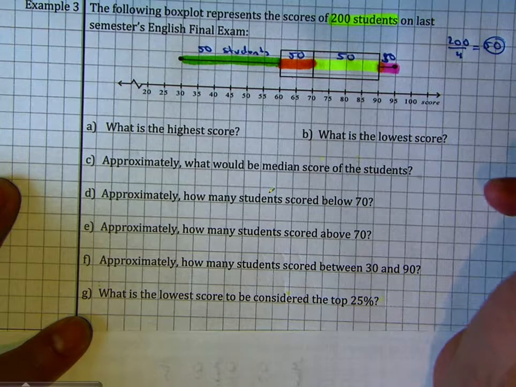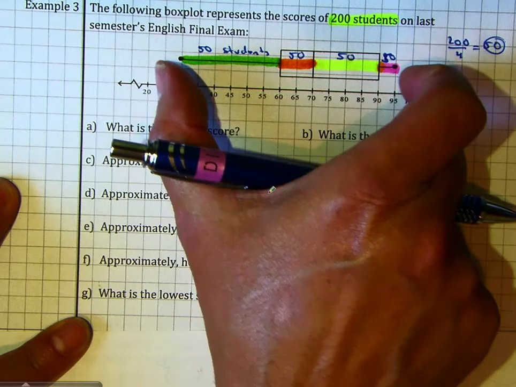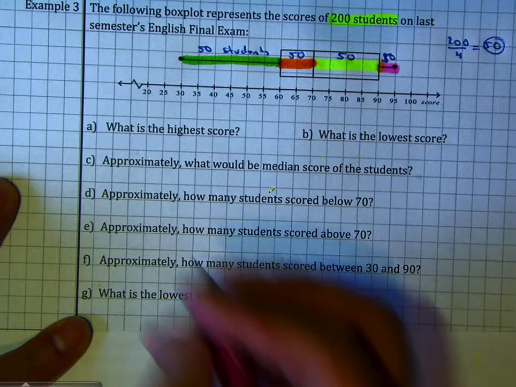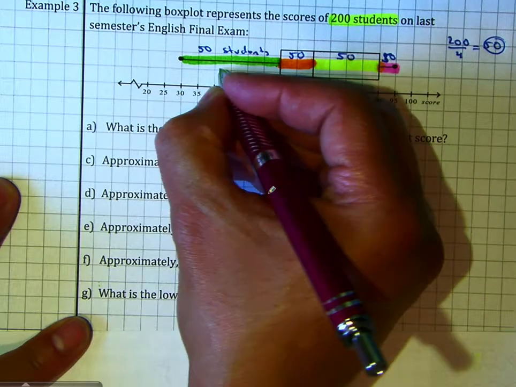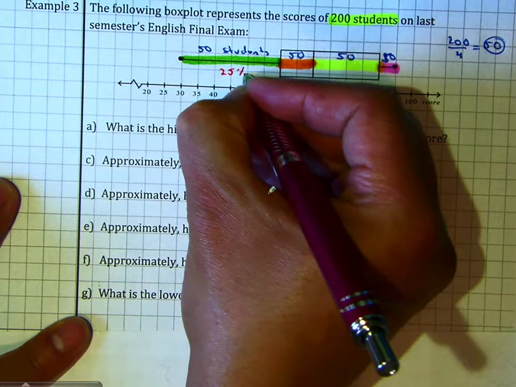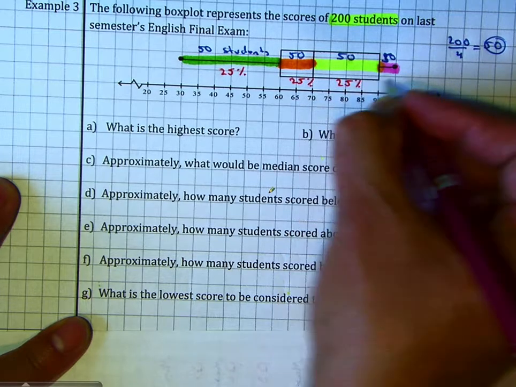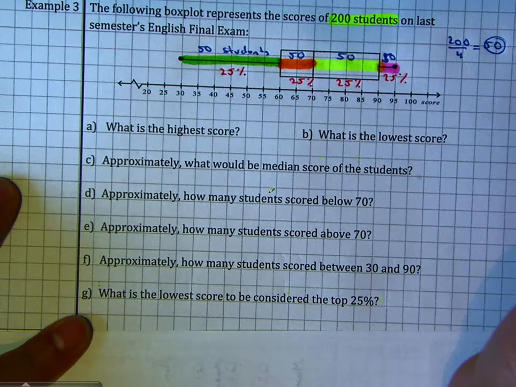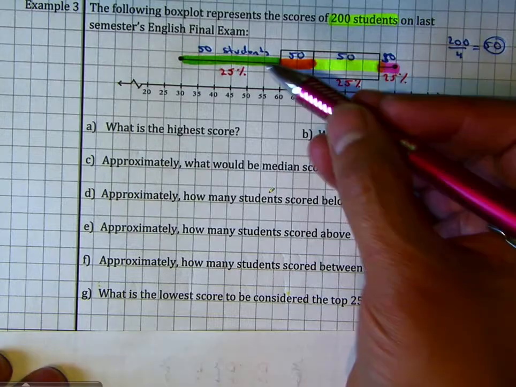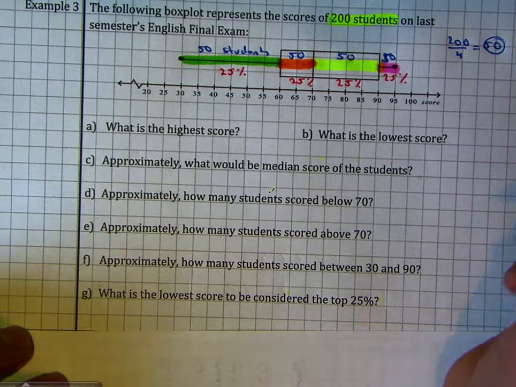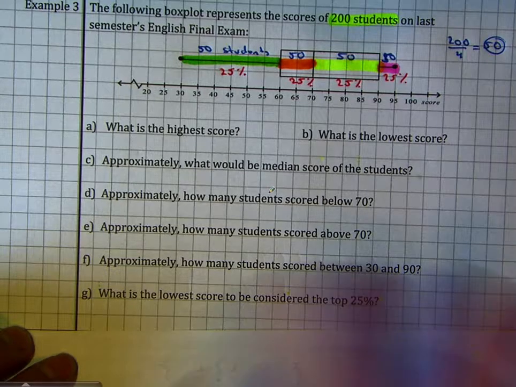One of the other things I need to remember is that there are 100% of the students in here. So that means that there are 25% in each section. There's 1/4 of the students, or we can say 25%. There are 25%, 25%, and 25%. So that is something that's also key. And you want to make sure that you do that every single time that you answer box and whisker plots. And now we can actually answer all the questions.